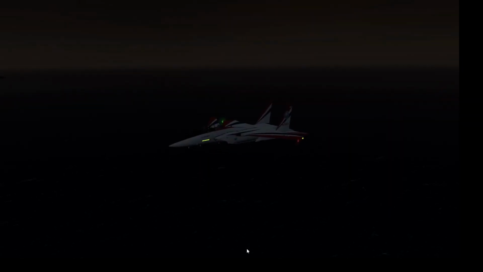Okay, next time we'll look at the formation lights, the glowing formation lights, which have their own special setup. At the moment they're just on all the time, but we'll make sure that we change that so that they're not just on all the time in the future.